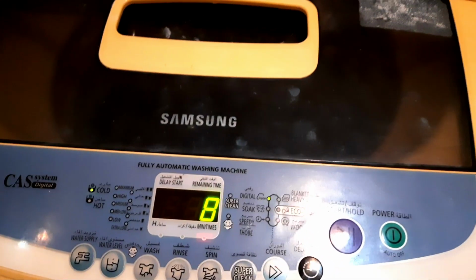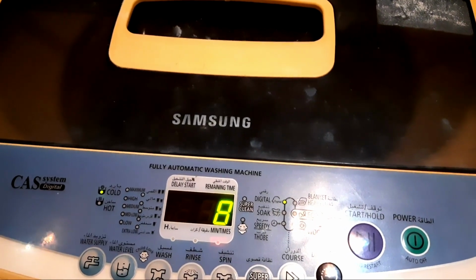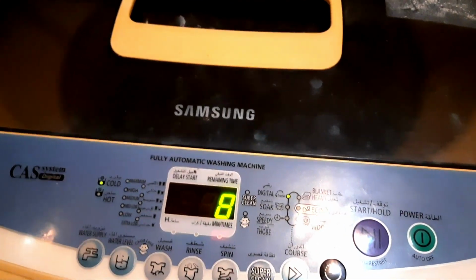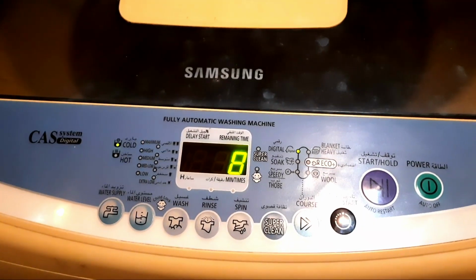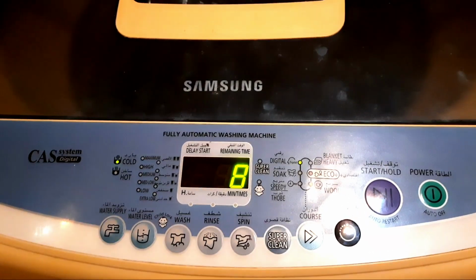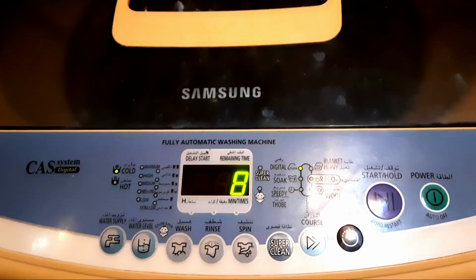Okay, let's start. I will show you how to fix this problem by yourself. First of all, you have to remove the back cover of your washing machine, where all the controls are. You can open one screw, and then another screw, and there are two clips. You just pull it upside, then it will be removed.